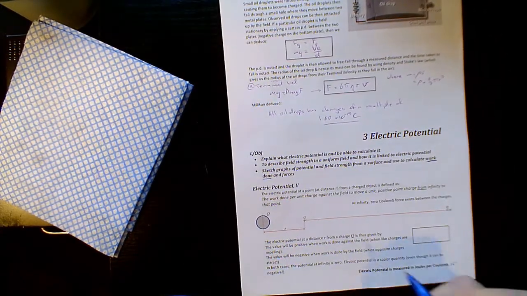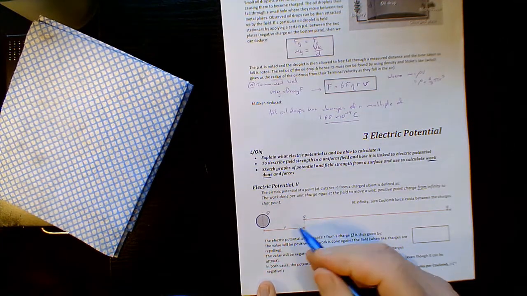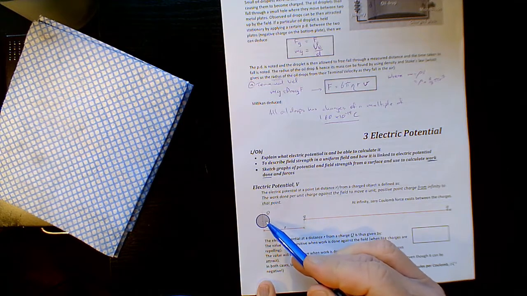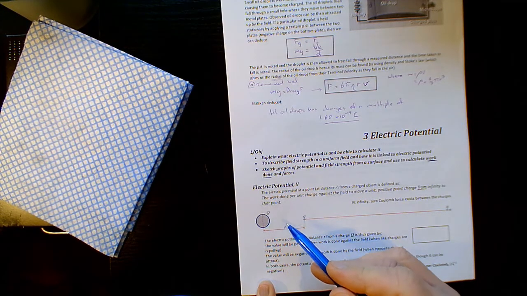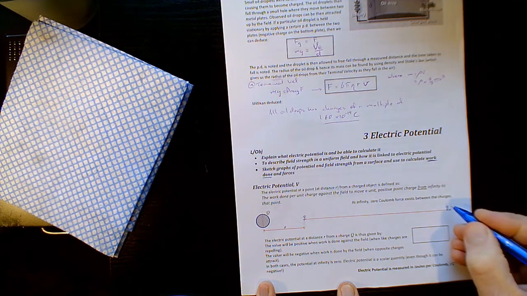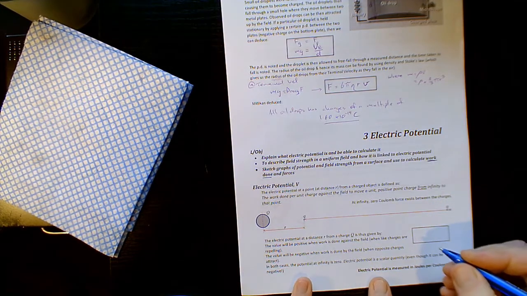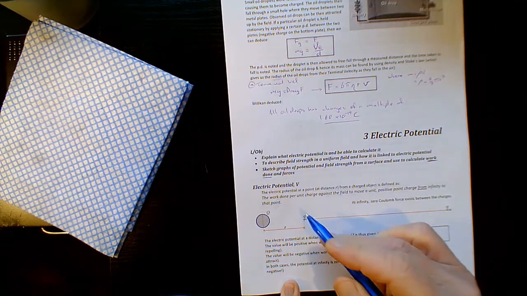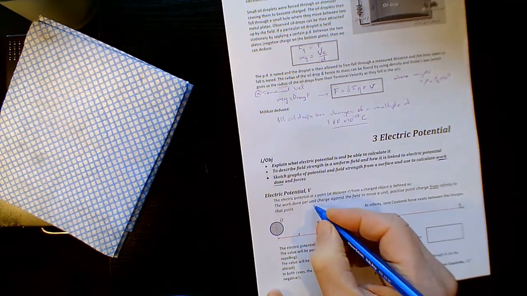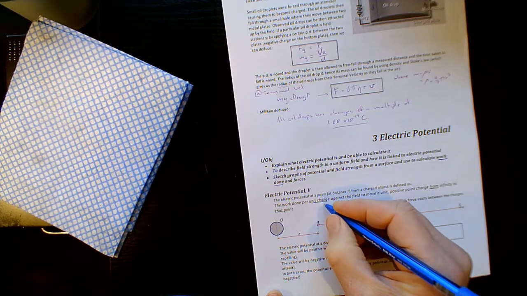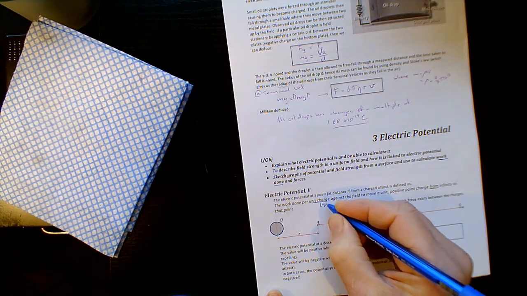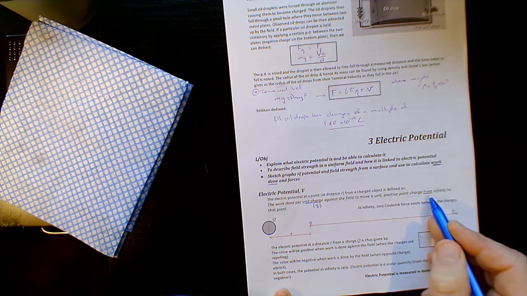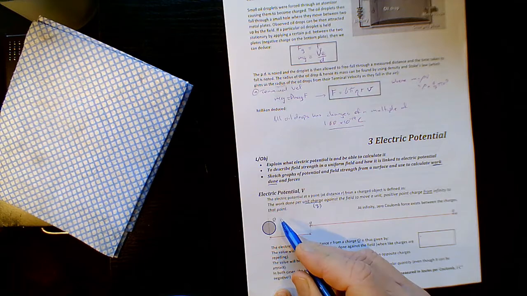So the definition for potential at any point around a charged object is that we have to think about what that little test charge does, what happens to it. So we have the idea of potential defined as work done per unit test charge to move that unit positive test charge from infinity to that point.